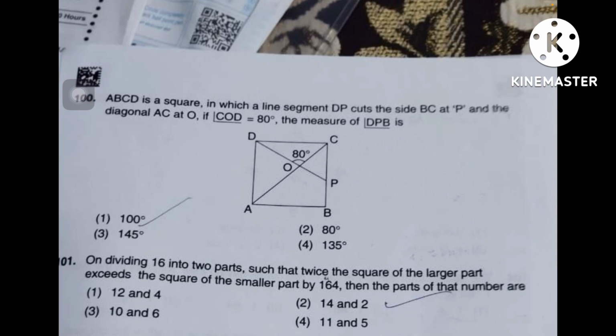Let us see how we can calculate this. The options are given 100, 145, 80 and 135.